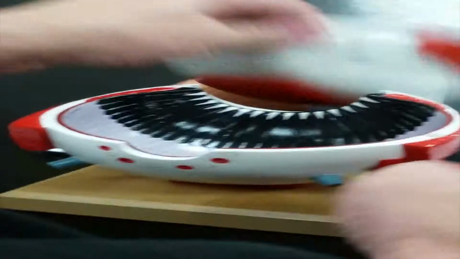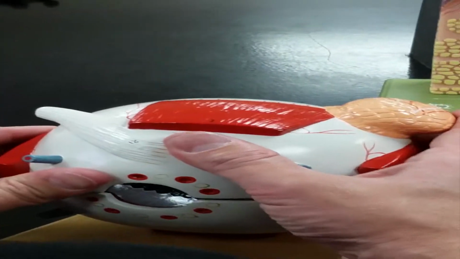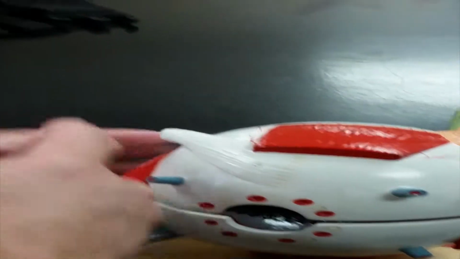The trochlea. The trochlea is on that big head model, but your superior oblique muscle will go through this little pulley. That pulley is called the trochlea.